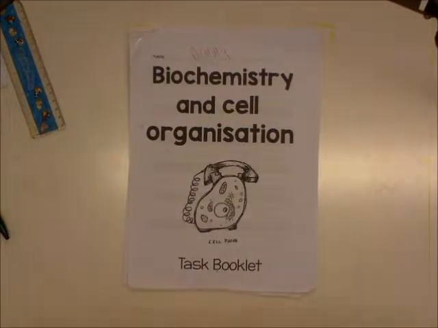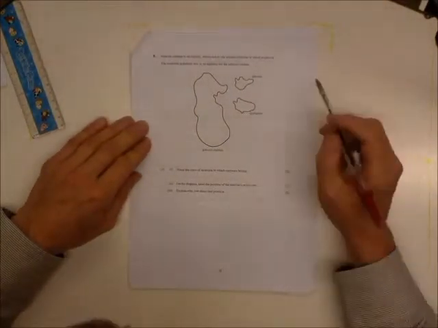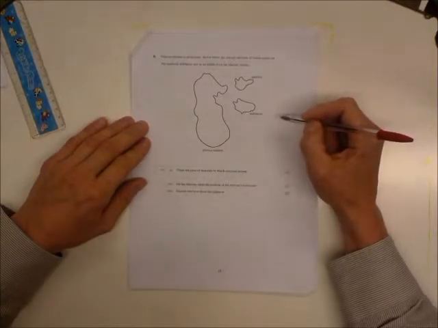Welcome to mark scheme and commentary for the task book for biochemistry and cell organisation, namely enzymes question 8. At least it looks easier than the last question.